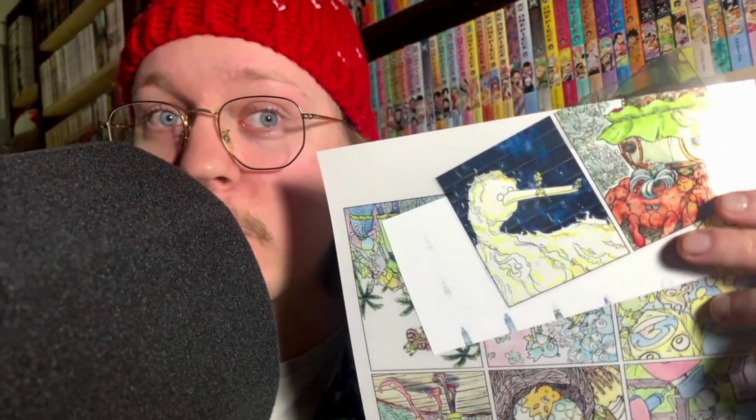So this is what we're working with, and now let's move on to creating some sample screen tones that we can try out. Let's go.